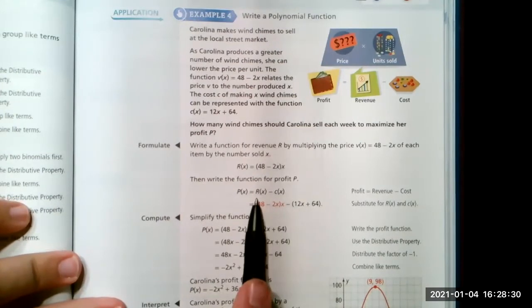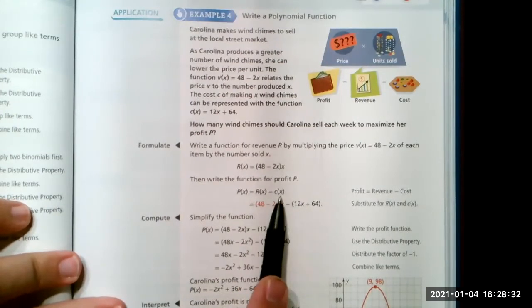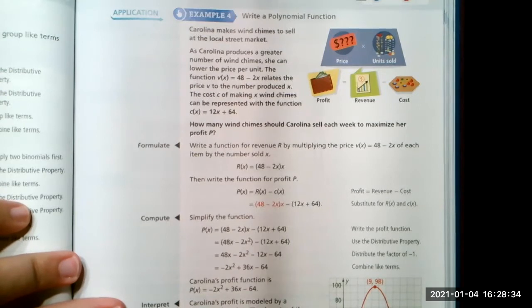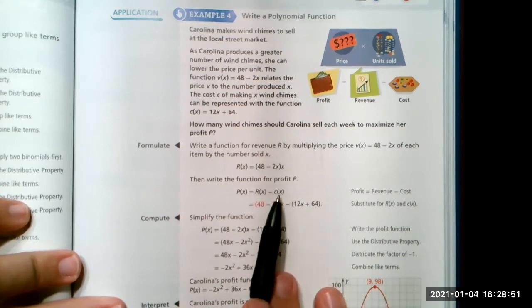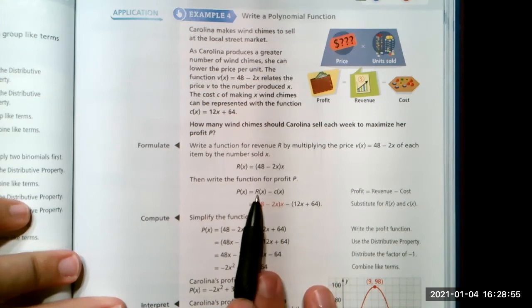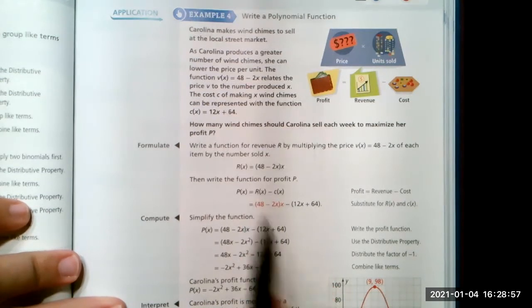Then they're showing that you're subtracting 2 functions. That kind of makes sense. If you are basically spending money in order to create these things, you're going to have to subtract the amount of money it takes to create and produce these wind chimes in order for it to tell you how much profit or how much money you're generating. So you want to take the amount that it takes to make the wind chimes and subtract it from the total amount of money you're making, the revenue, which will tell you that profit that you're trying to make.